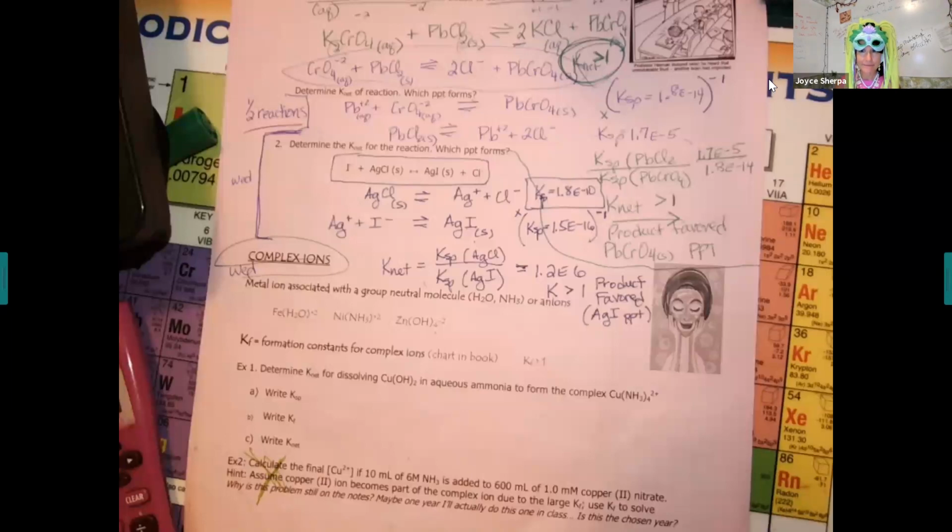Yeah, questions with that? There's another way to do it. The one on the study set and the worksheet is where we're just comparing KSP, but this is given the equation. So we're going to take it to the next step, which is the complex ions.